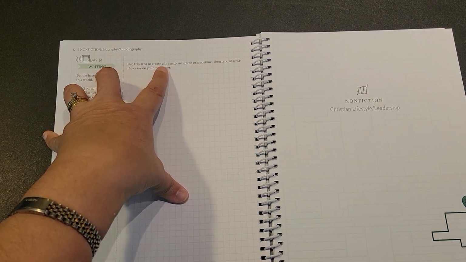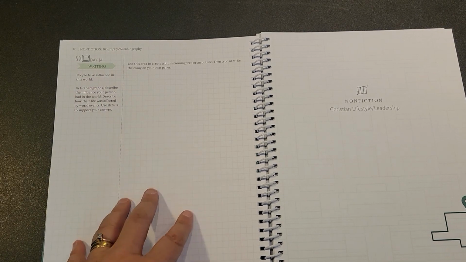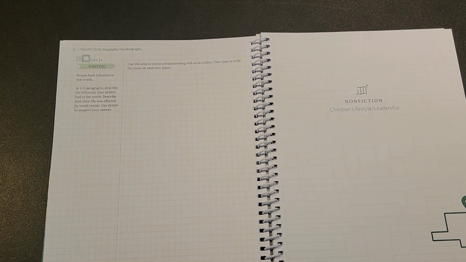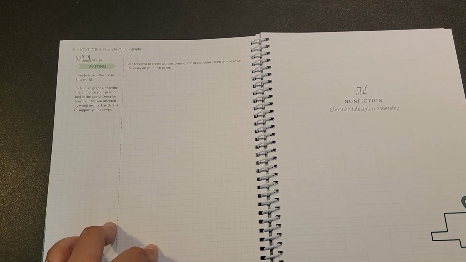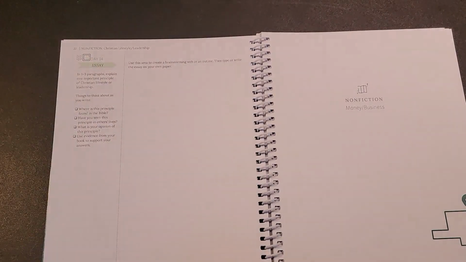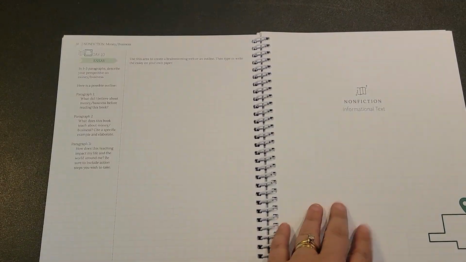So use this area to create a brainstorm, web, or an outline, then type or write the essay on your own paper. So you can utilize the information that you have been doing for the past few weeks for writing your final report. So nonfiction Christian leadership, you can see that it's similar. Money and business. So these are similar but not exactly the same.